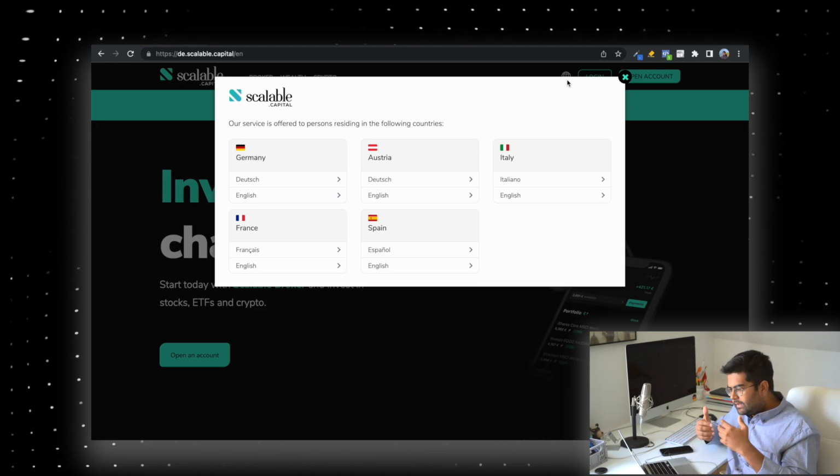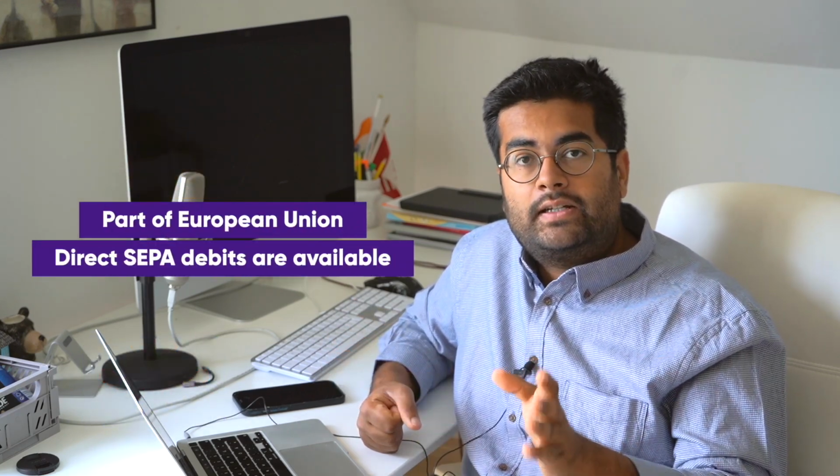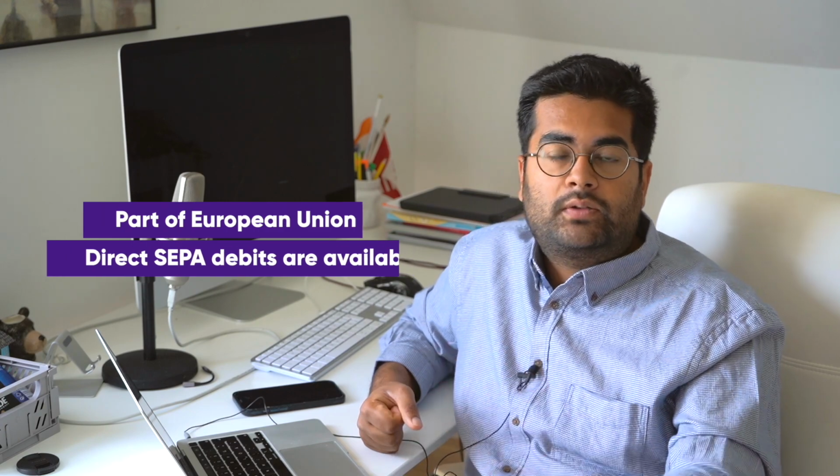This is also very nice because in case you decide someday that you want to not just live in Germany but move to any other EU country, you can also take your broker with you to any of the other countries, even those not mentioned on this page. As long as they're part of the EU and as long as there are direct SEPA debits available, you can do that very easily.